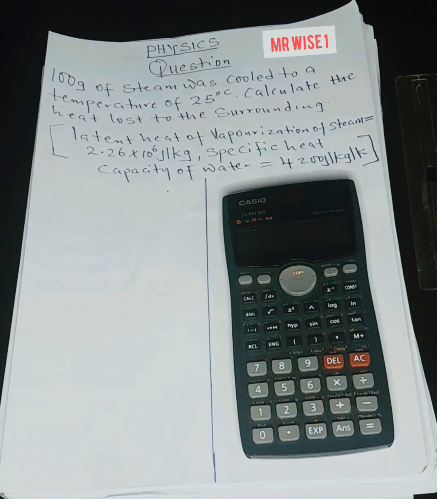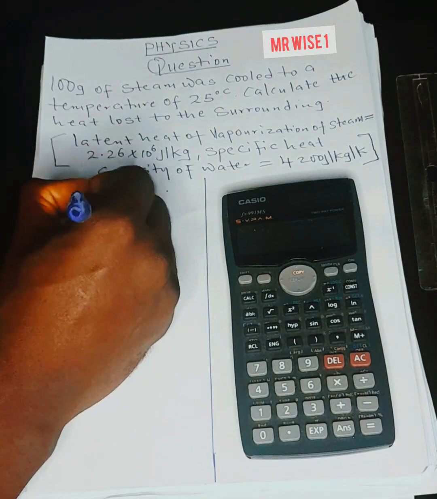I remember my humble self, Mr. Wise One. I have a question here on physics. It's under heat capacity. Let me quickly go through the question. As I'm going through the question, I'm bringing out the parameters involved. 100 gram mass of steam, that's mass solution.